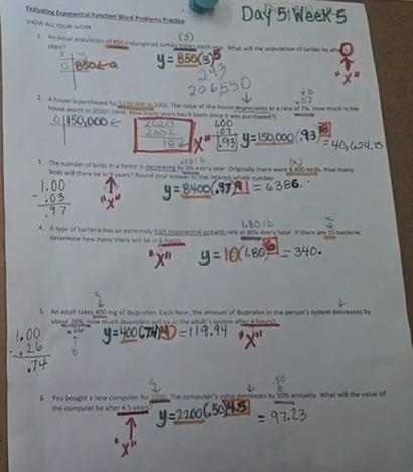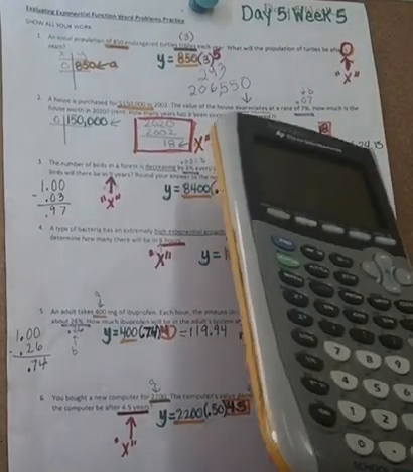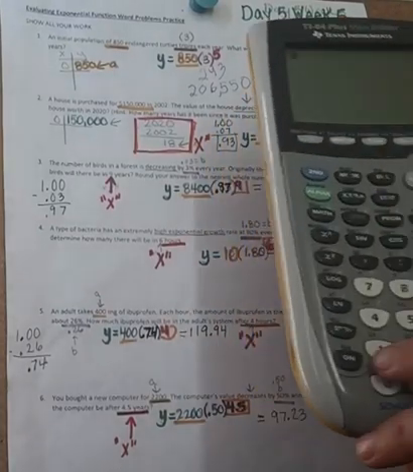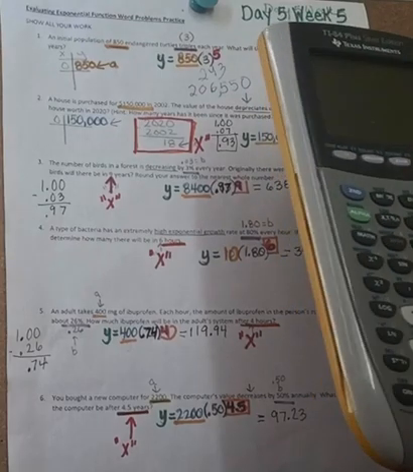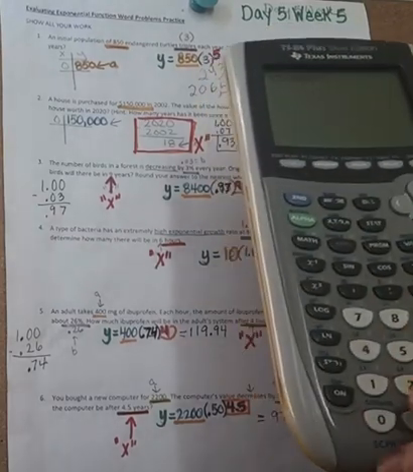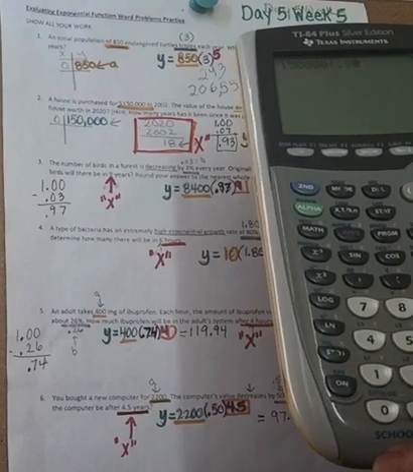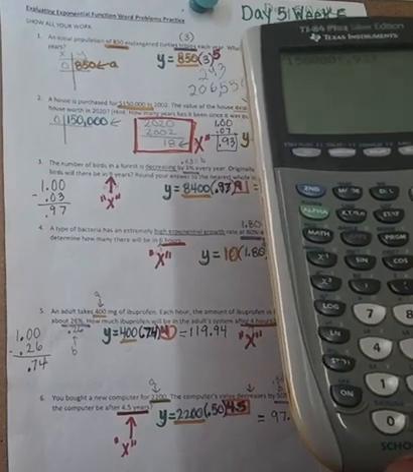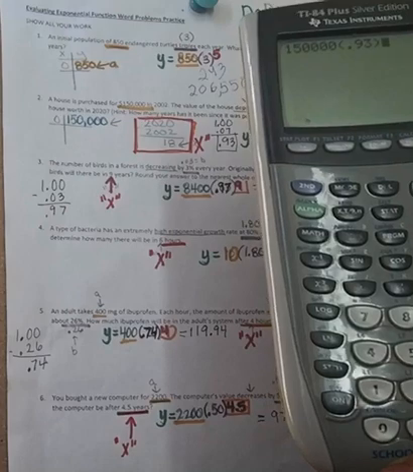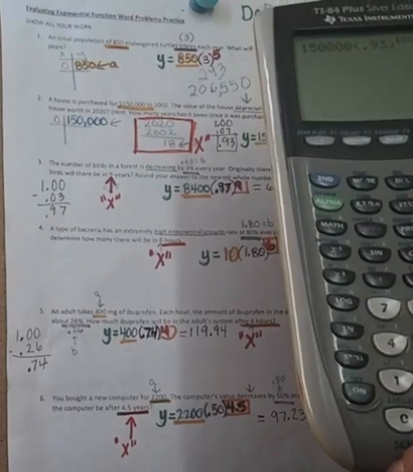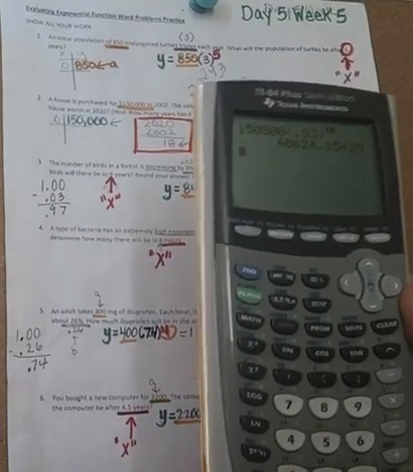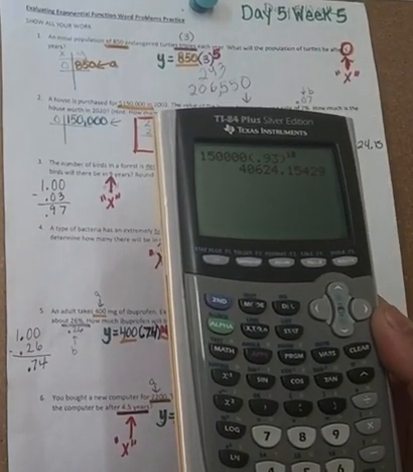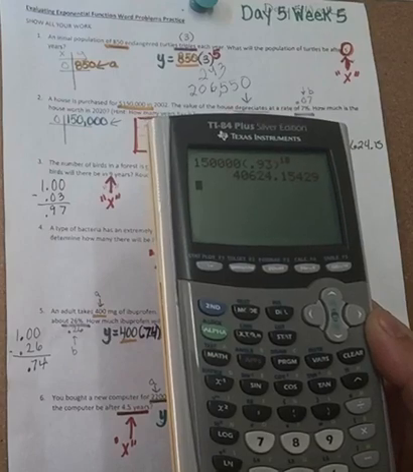So again, we're going to put this in our calculator. Okay, so we have 150,000, okay, parentheses, 0.93, parentheses, hit your arrow up button, okay, and then put in 18 for 18 years, okay, hit enter, and we get 40,624 and 15 cents, okay.